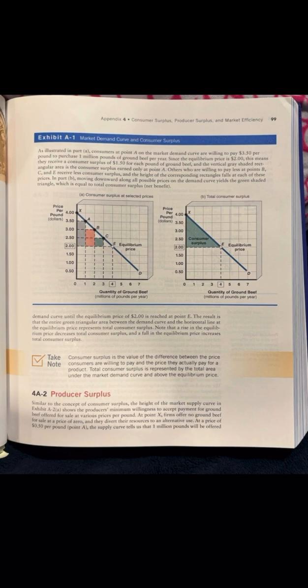Note that a rise in the equilibrium price decreases the total consumer surplus, and a fall in the equilibrium price increases the total consumer surplus. Take note, consumer surplus is the difference between the price consumers are willing to pay and the price they actually pay for the product. Total consumer surplus is represented by the total area underneath the market demand curve above the equilibrium price.